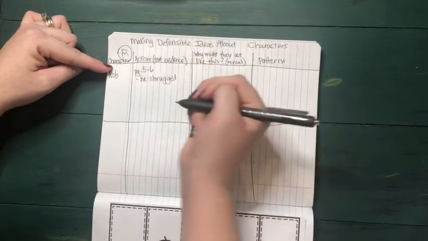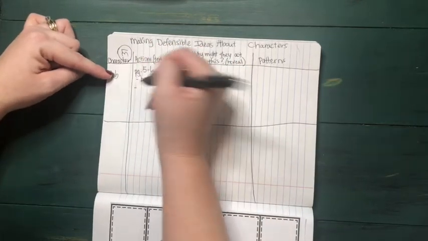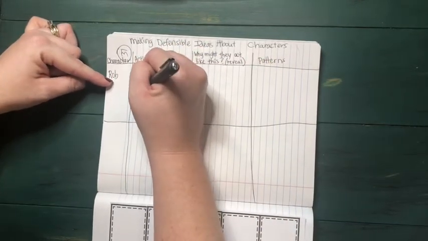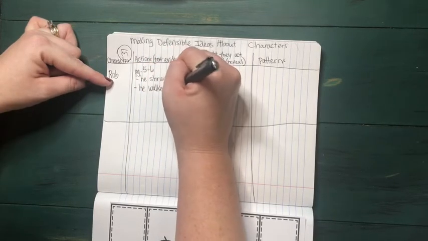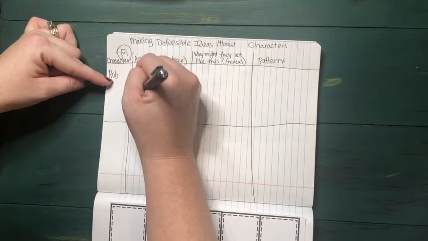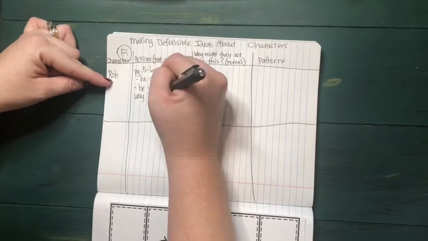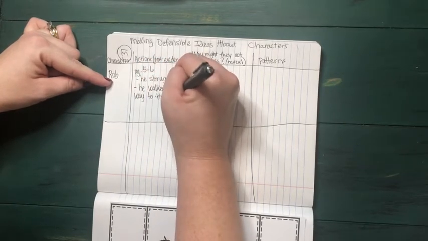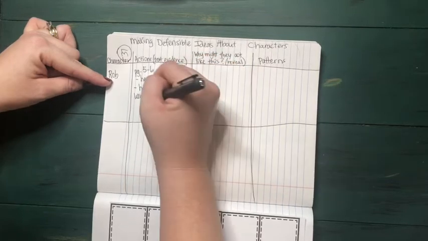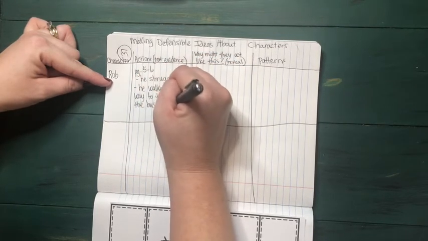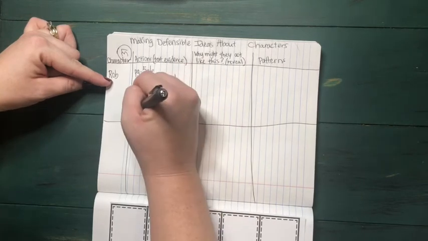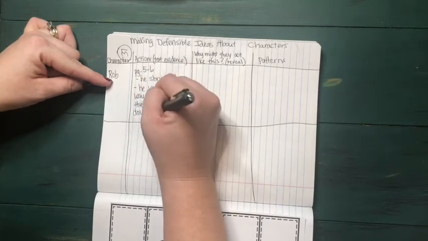So I'm going to put a little dash to indicate that's my first part of the action. And then the second part is when he walked all the way to the back of the bus. And sat down in the last seat.